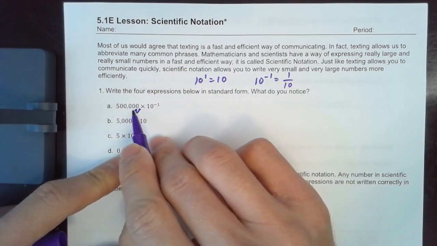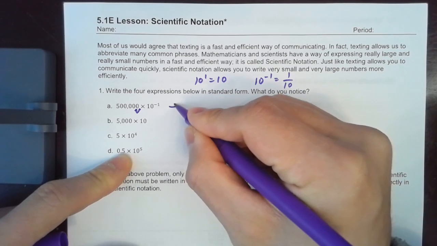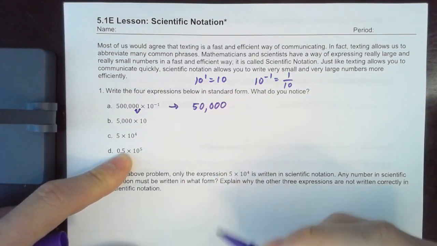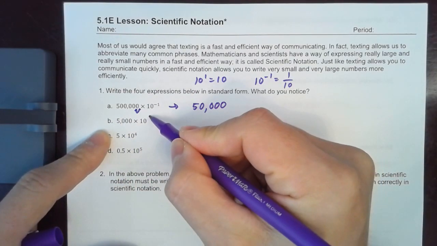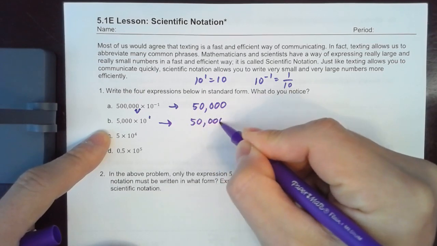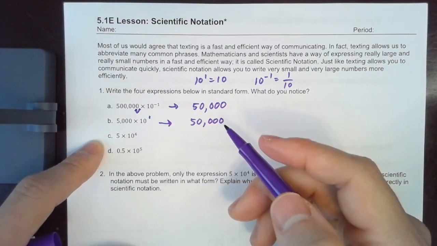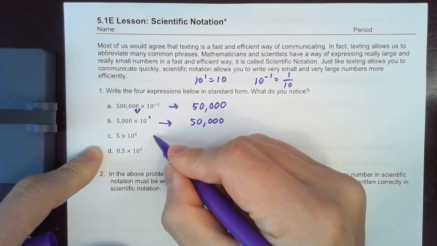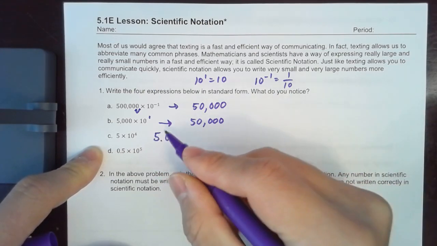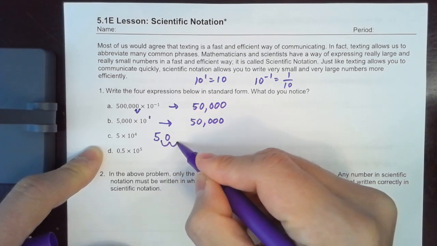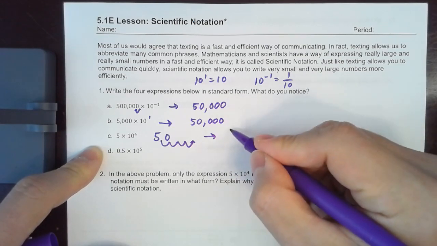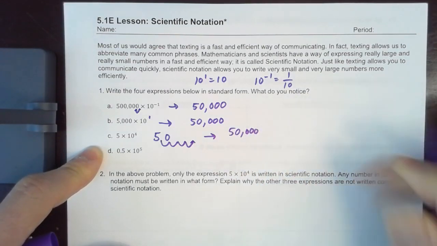So 500,000 times 10 to the negative 1 is going to be, instead of 500,000, it's 50,000, right? 5,000 times 10, well, that's going to be 50,000 again. Oh, that's nice. And 5 times 10 to the fourth, well, that's like saying 5.0, but move the placeholder 1, 2, 3, 4 units to the right. And that gives me 50,000 one more time.